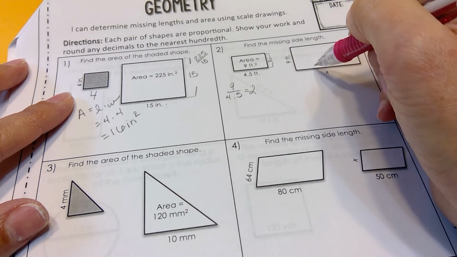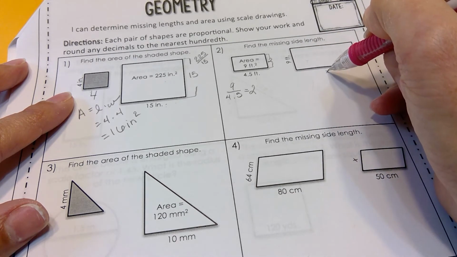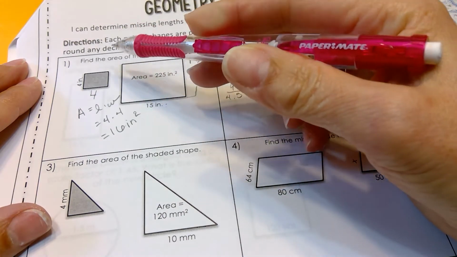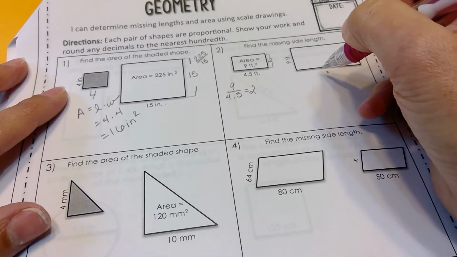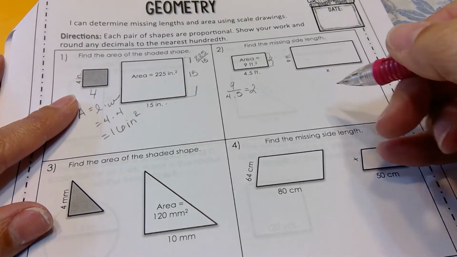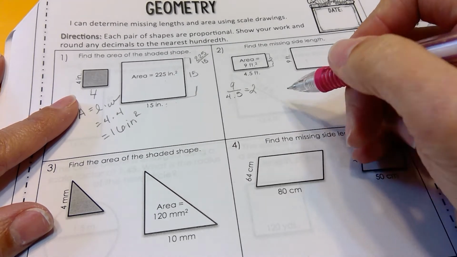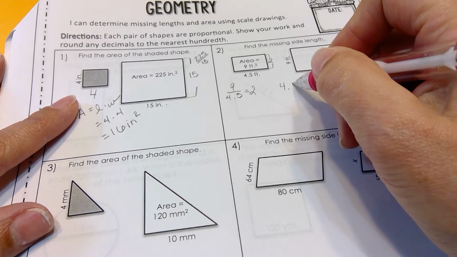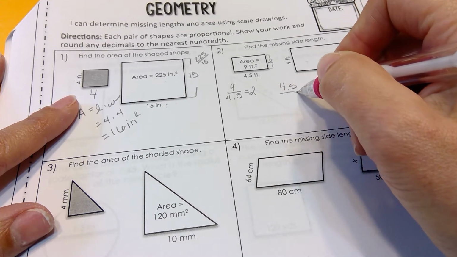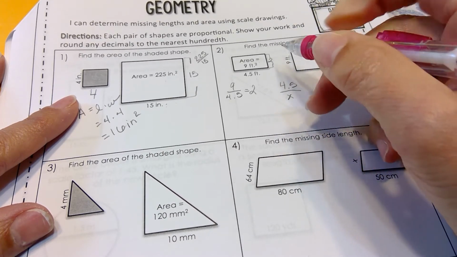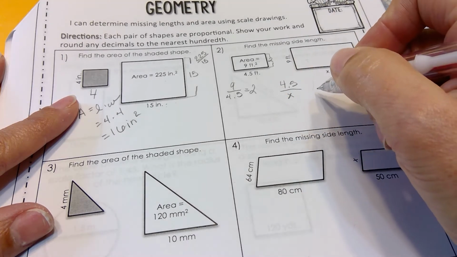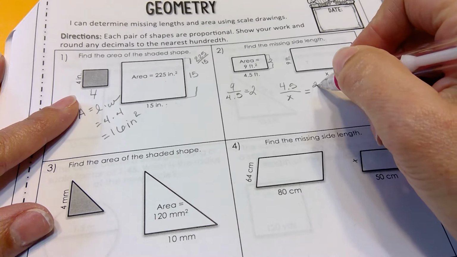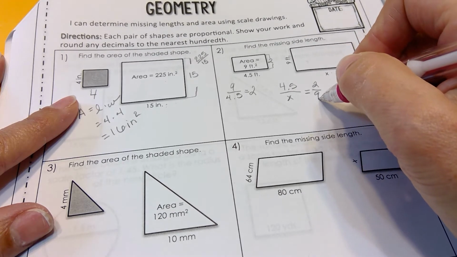Okay, so now we're ready to figure out what our missing side is over here. We just need the side length, not the area. Whereas here they wanted the area, here they just want the missing side length. So what we know is that 4 5/10 is to our unknown x, because it's the same side as 2 is to 9.